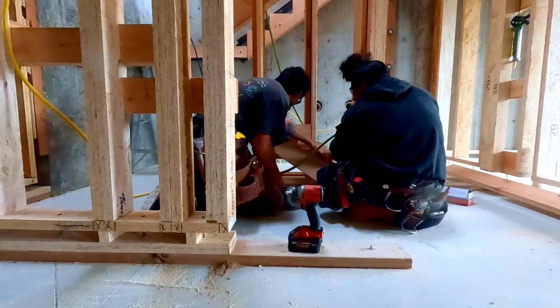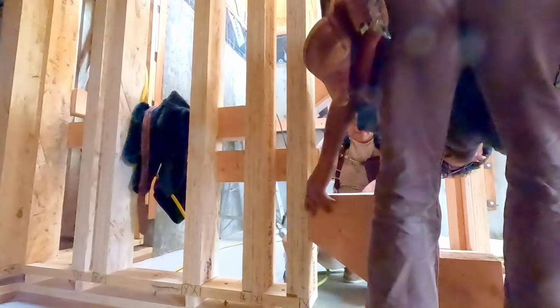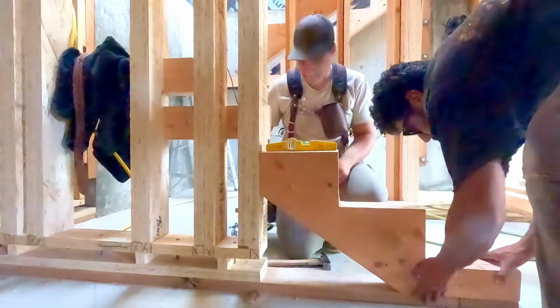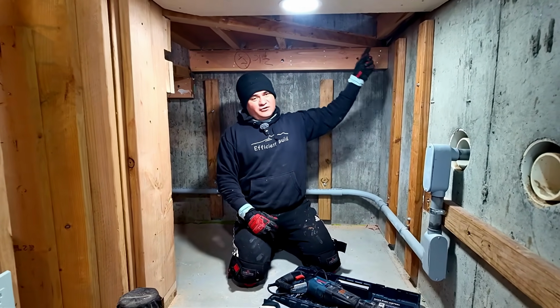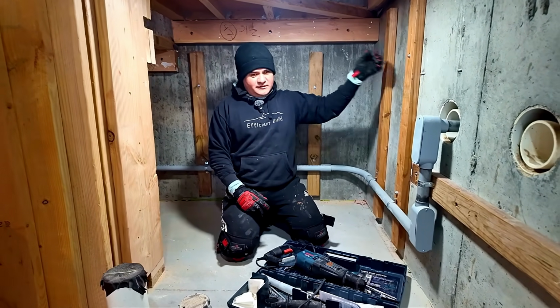Look, we have light. But anyway, the reason I'm here is because I want to show you real quick how we take care of the ledgers going around the concrete, next to the concrete.